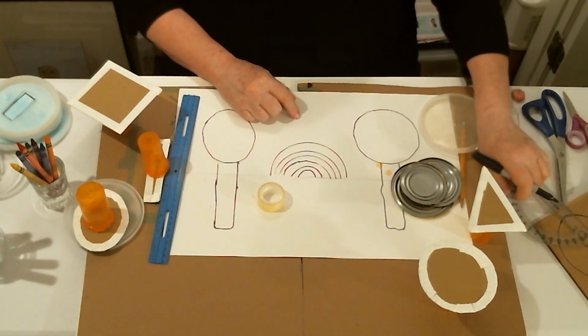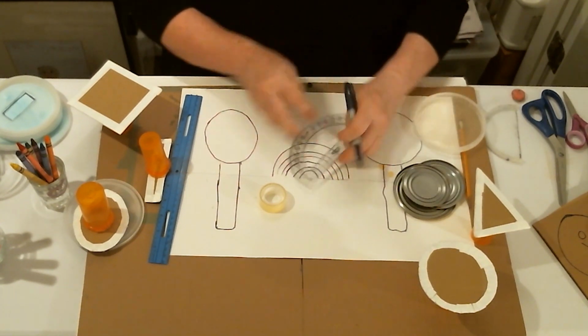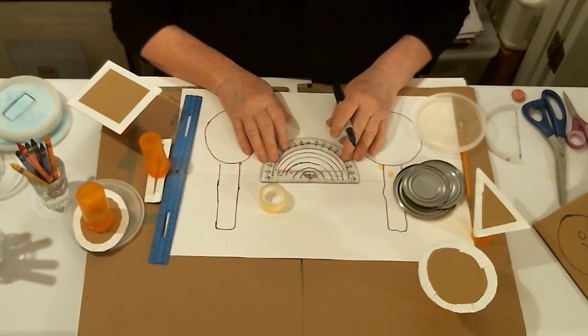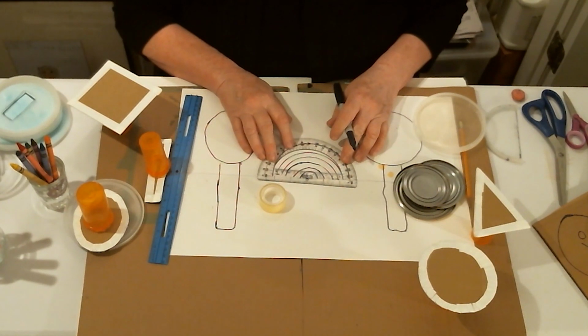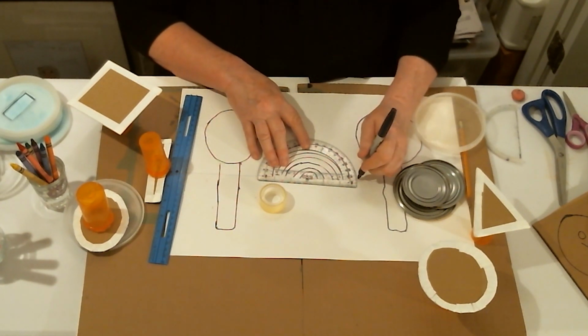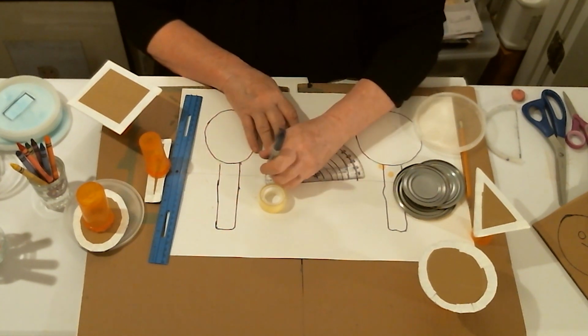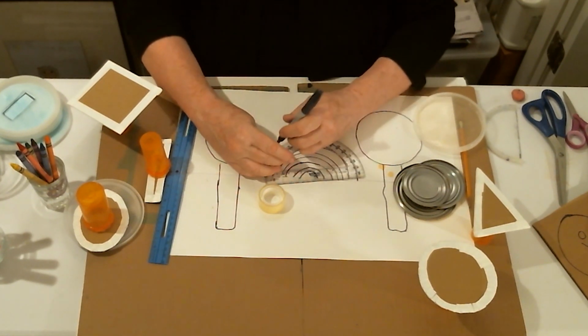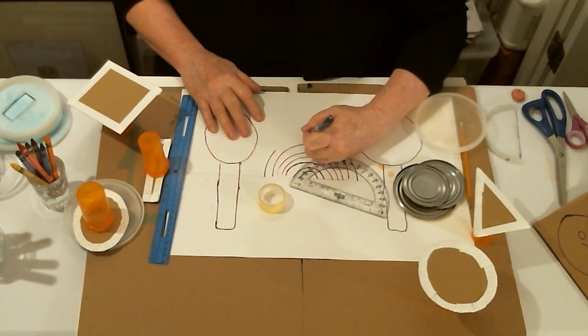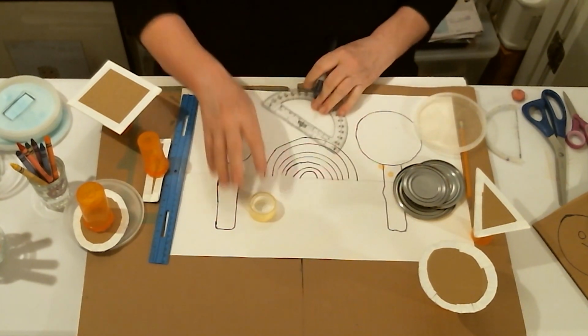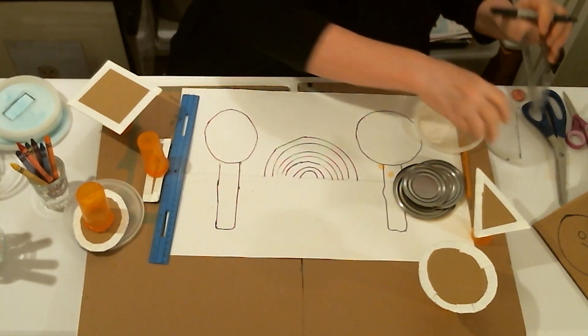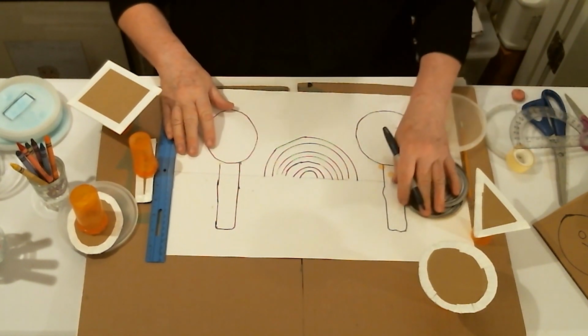We need one more. So I'm going to use my protractor, and I'm going to go around here, just like this. And now I have all the shapes for my rainbow. That's not a very good rainbow, but it'll look great when we put our patterns in it.